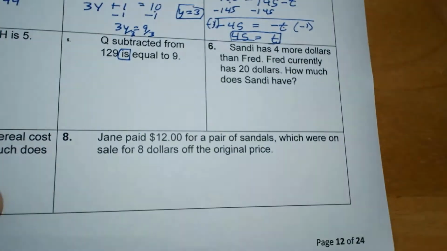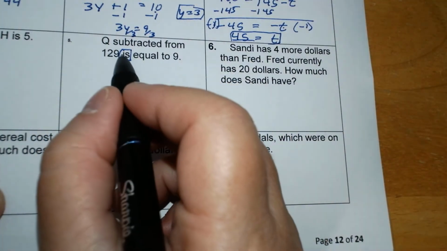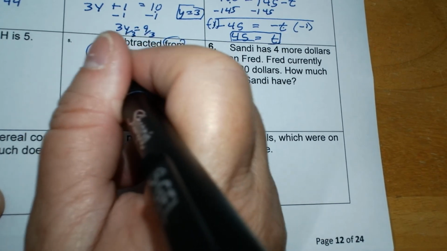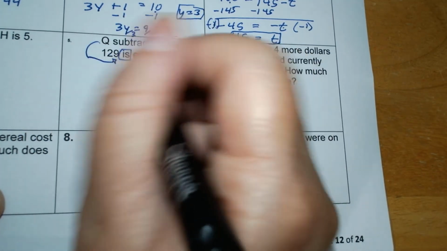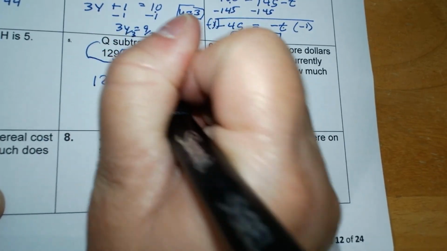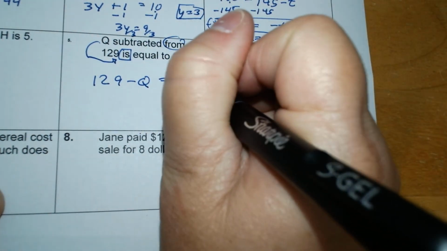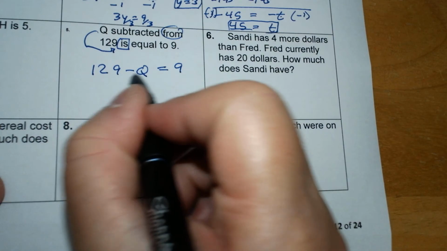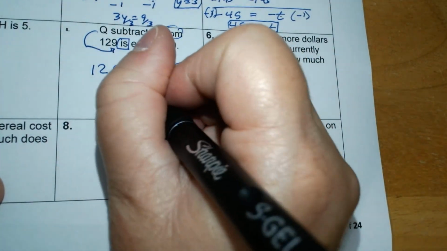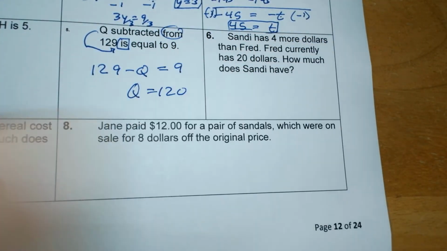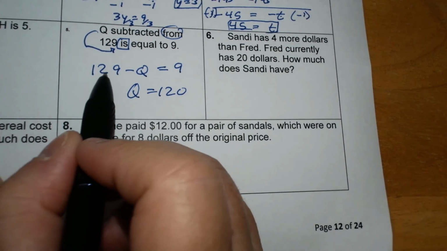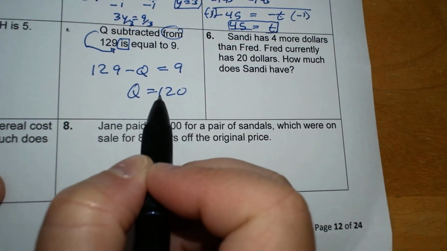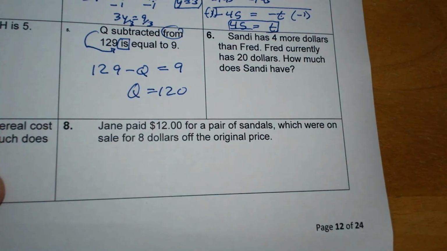Is is your bridge word. From, that means Q is going to come here. Q subtracted from 129 is equal to 9. 129 minus Q equals 9, then Q is 120. As if I have 129 and I subtract something and I land at 9, I'm already 120 off.